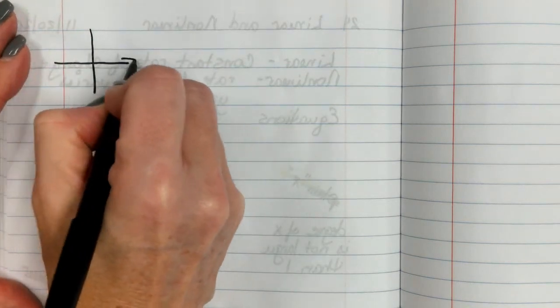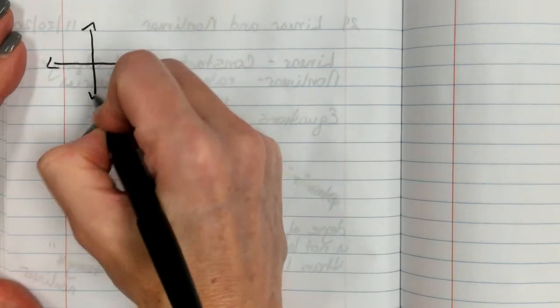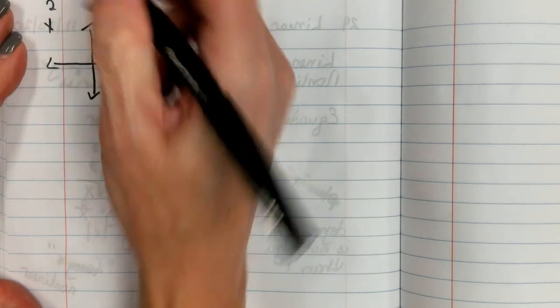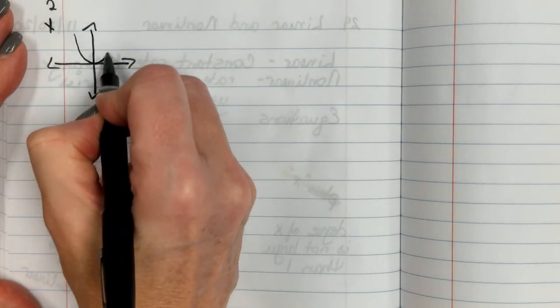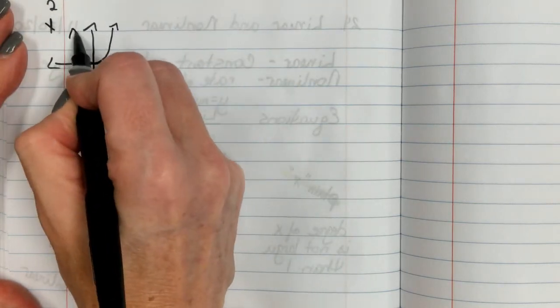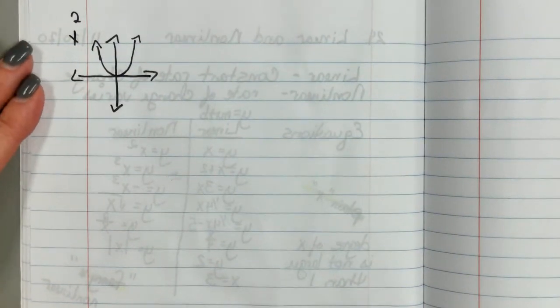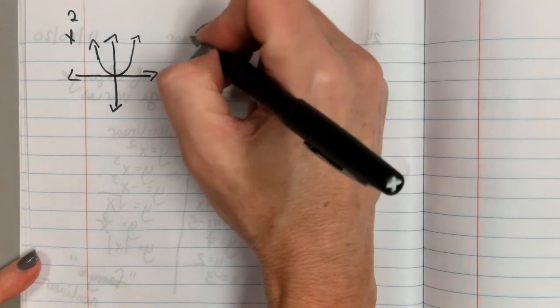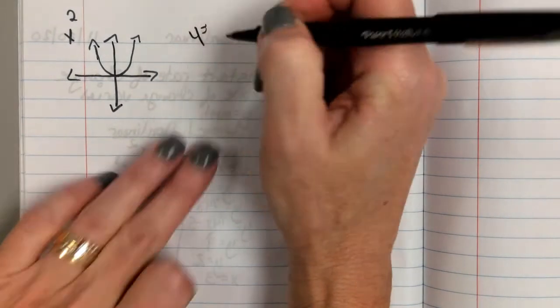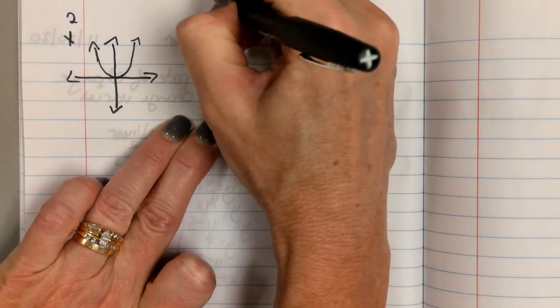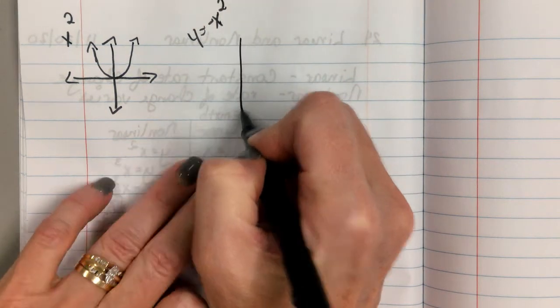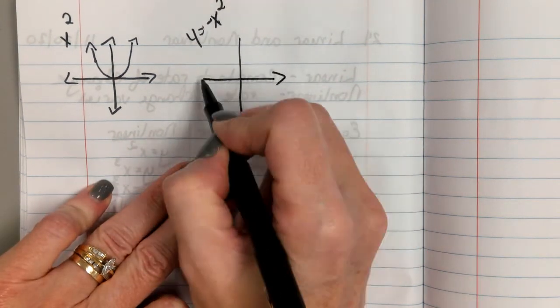All right, I mentioned to you that x squared is a U-shape. That's called a parabola. So x squared is a U-shape. If I'd had negative x squared, then we just flip that U over.